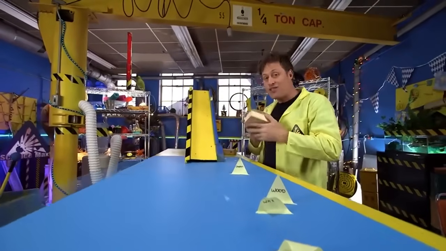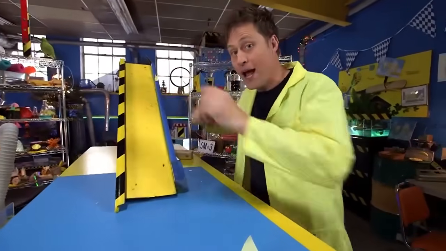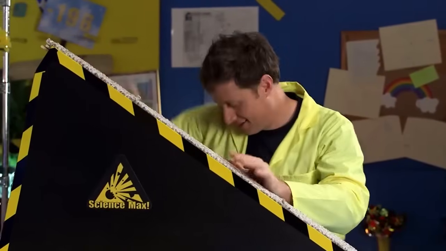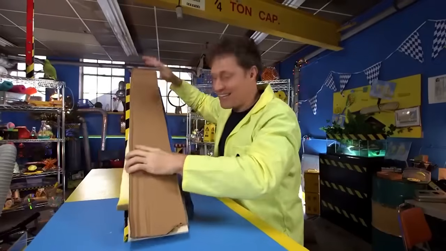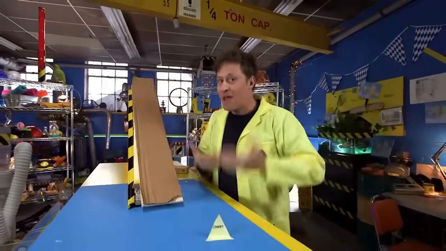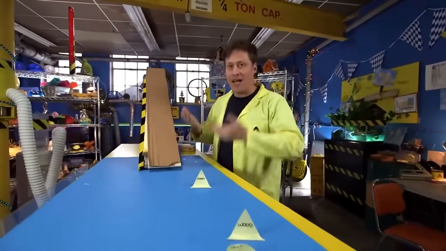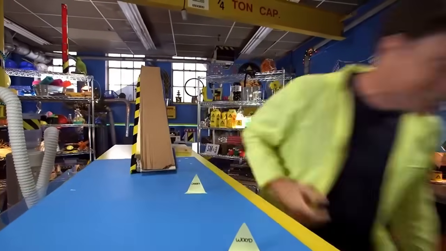And get this, once you've done all of that, you can change the surface of the ramp. You can go to waxed wood, carpet, boom, cardboard. Well, yeah, you get the idea. Record all the results, compare them, and there you go. Friction ramp experiment. And that's what we're gonna be maxing out today. So come on, let's go.